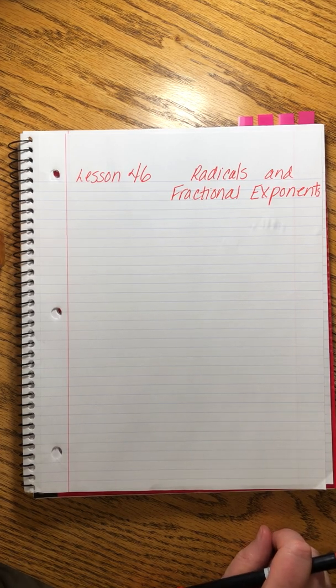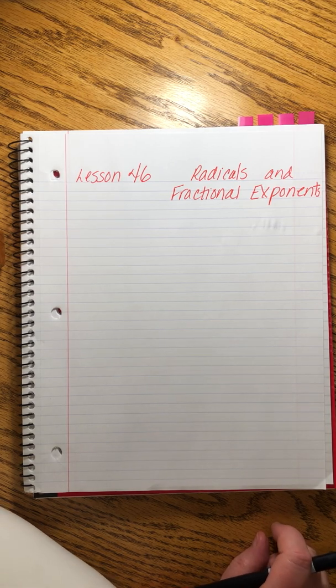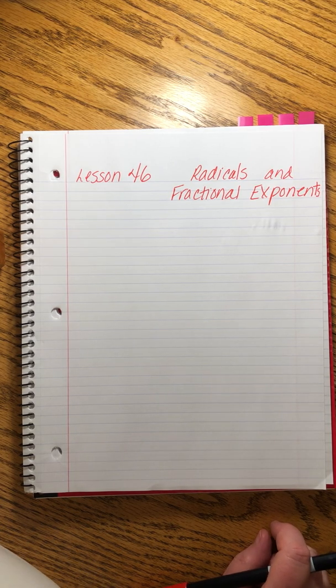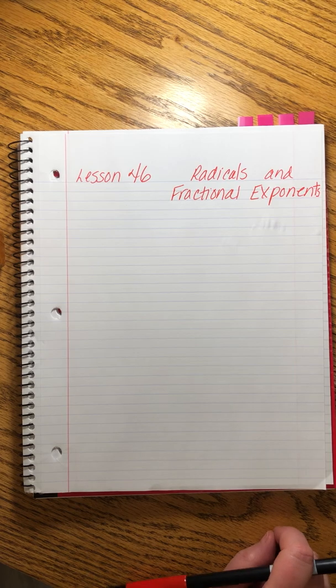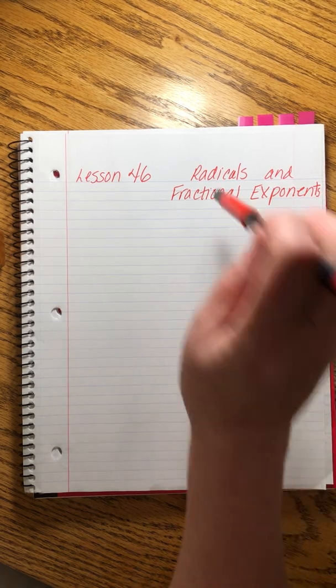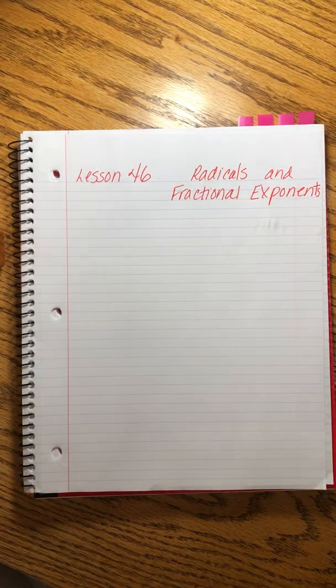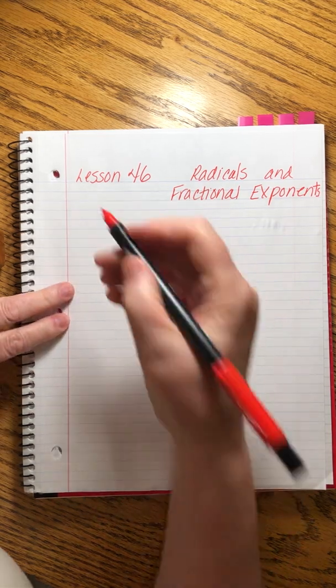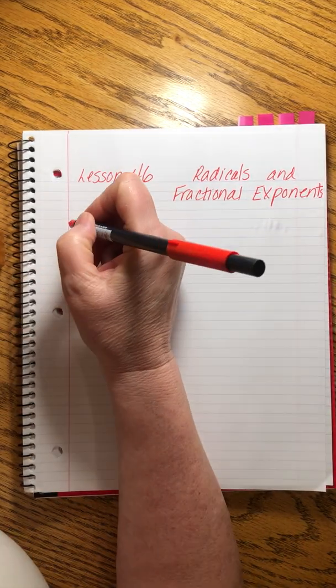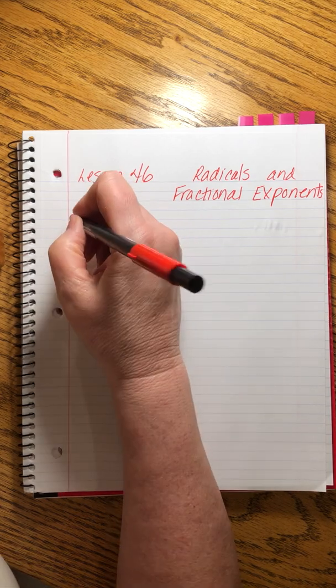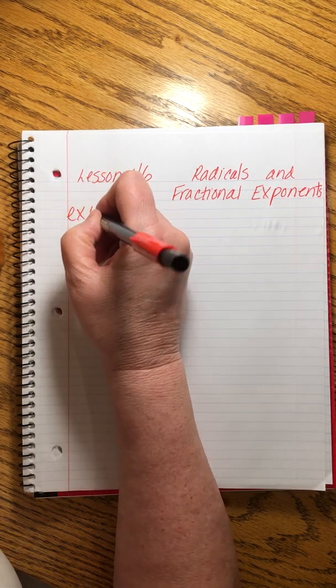Saxon Algebra 2, lesson 46. It's kind of two separate topics, but I'm lumping them together because I just feel like it. We're going to talk about radicals. We're going to talk about fractional exponents. Good, solid algebra calculations. No fussy words or trig functions or anything crazy like that. Let's dive in. I'll teach you what you need to know as we go.